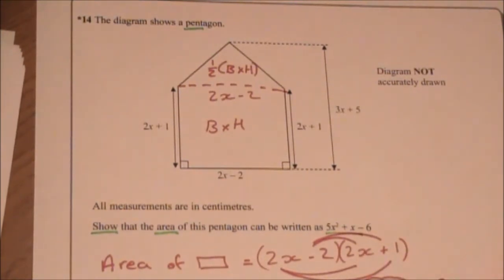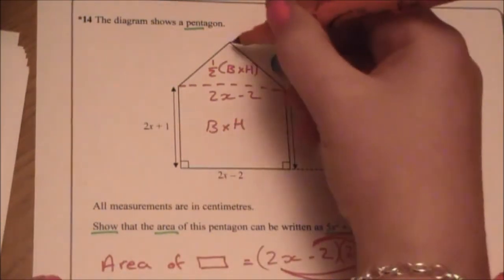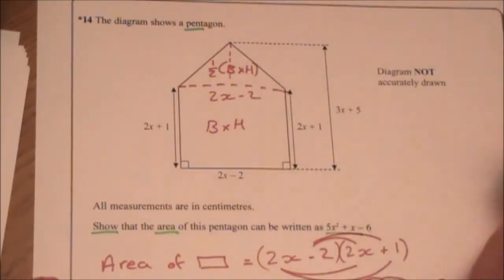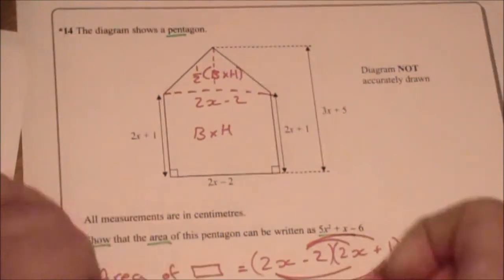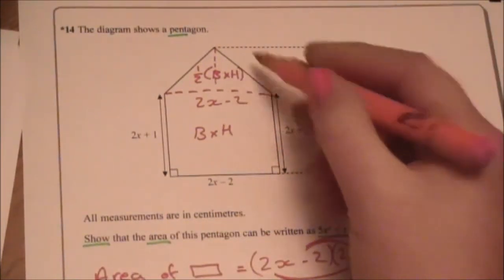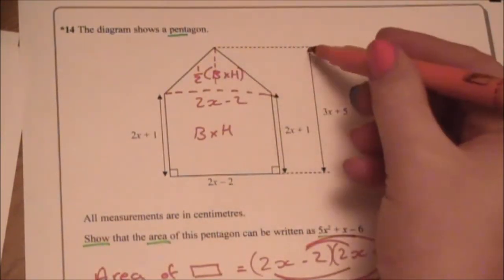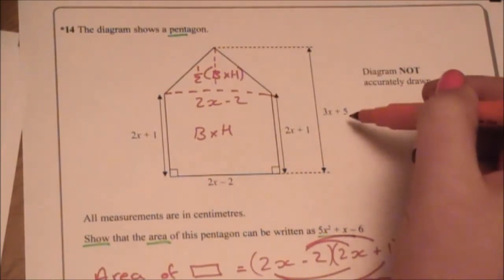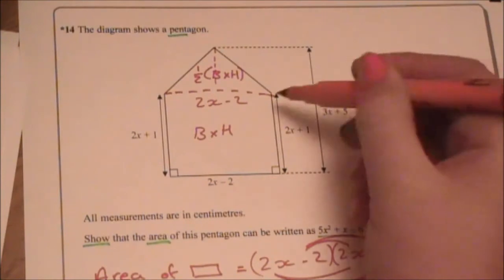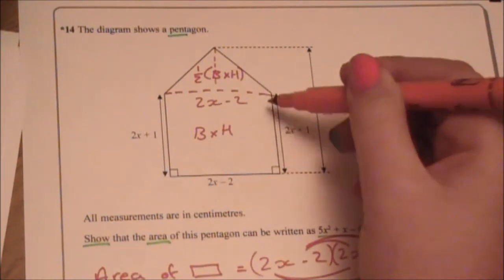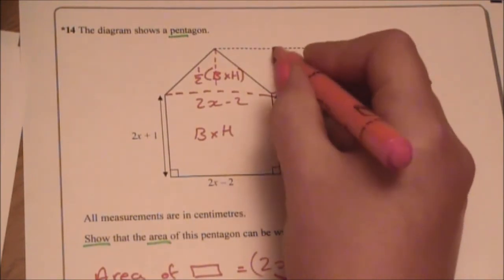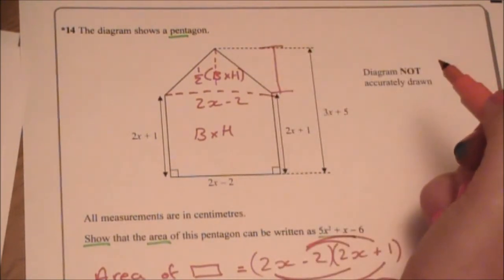Now I need the height. And it's always the perpendicular height you want. You never want a diagonal line for the area. Now, I'm going to need to work this out because I know that the whole height of the whole shape is 3x plus 5. And I know that the height of the rectangular part is 2x plus 1. So I need to find what that height actually is.